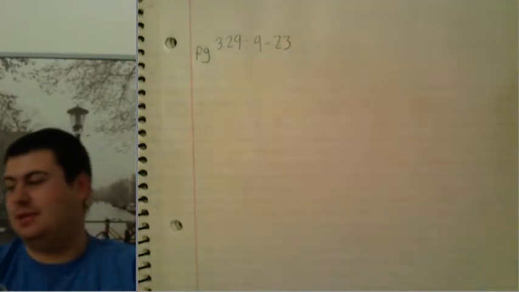All right, let's look at our practice problems. We have page 329, numbers 9 through 23. Number 9 asks us to determine if each pair is equivalent ratios. State yes or no. So number 9, we have 9/11ths and 81/99ths.